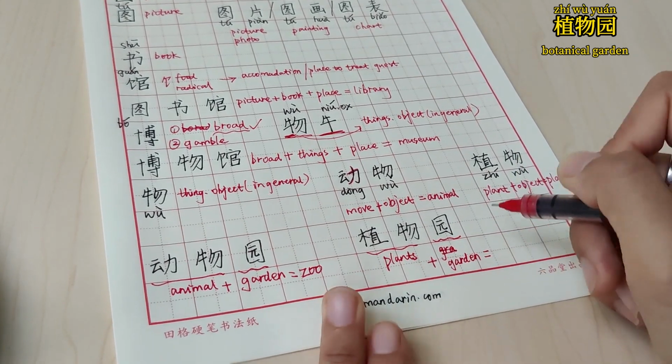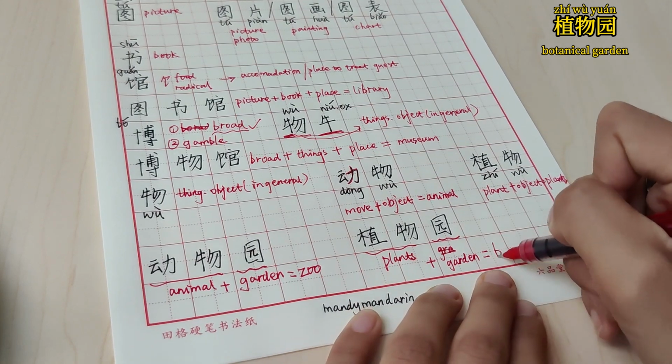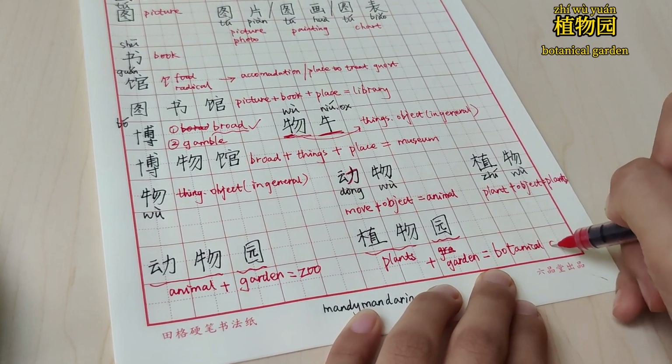So, a plant garden would make a botanical garden.